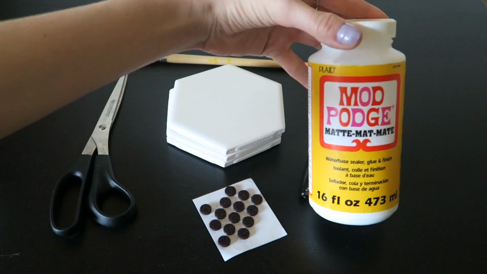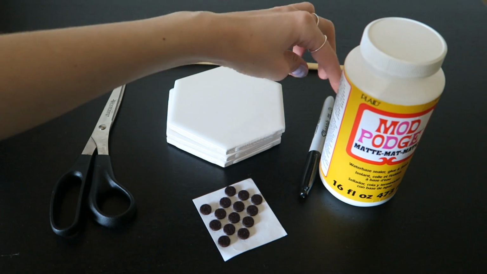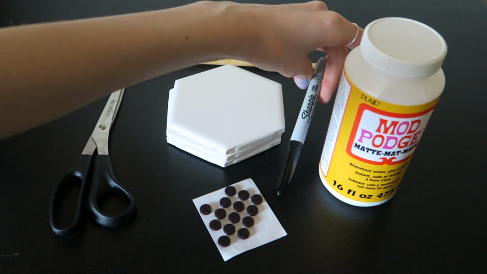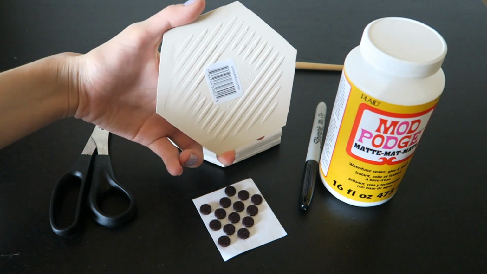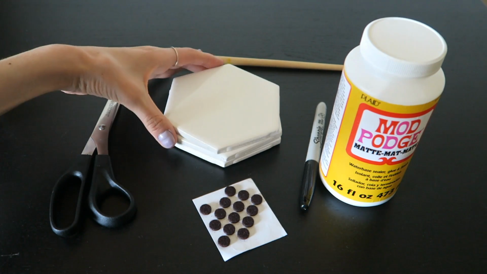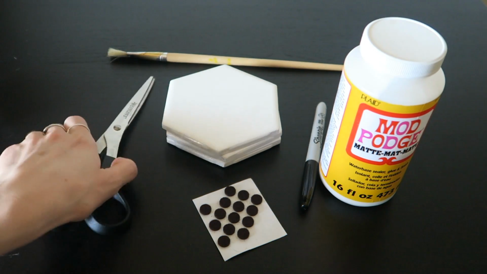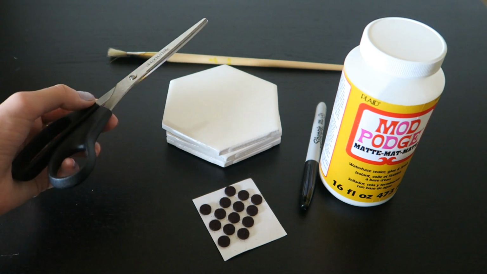So you are going to need some Mod Podge, and you can get this at a craft store. I got this one on Amazon. You also need a Sharpie, which is optional, and some ceramic tiles. I got these from Home Depot. They were like 50 cents or something like that. I got hexagons, but squares might be easier.